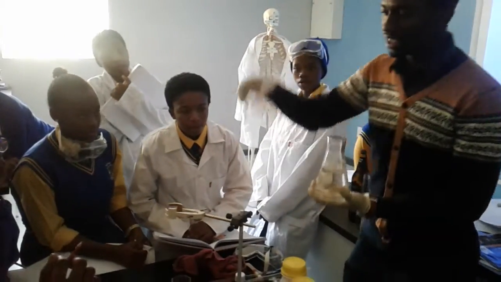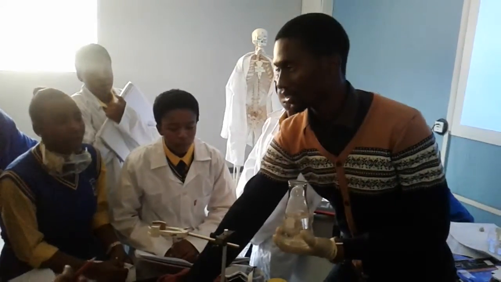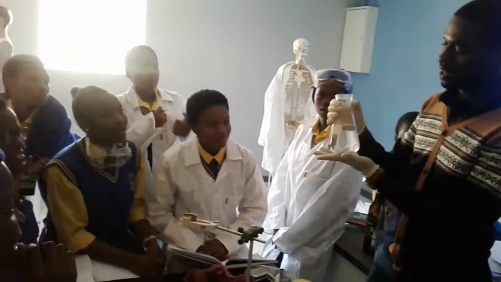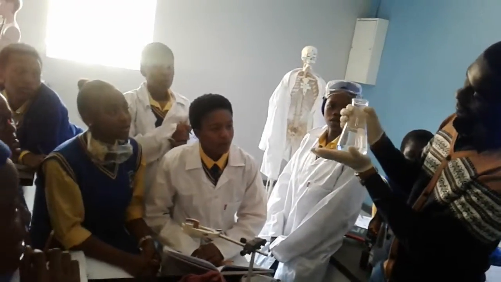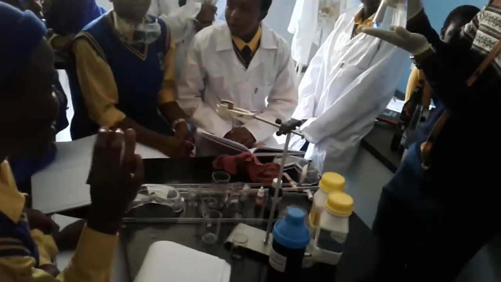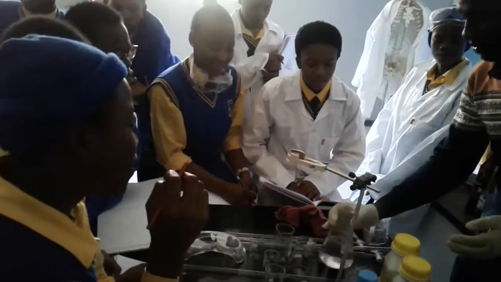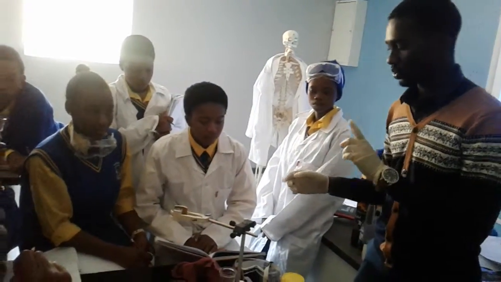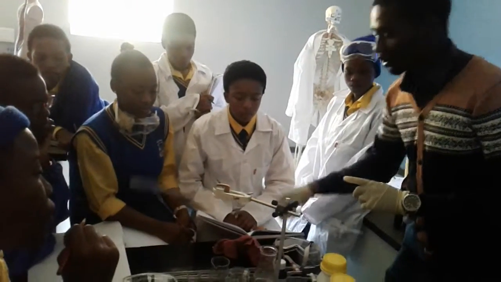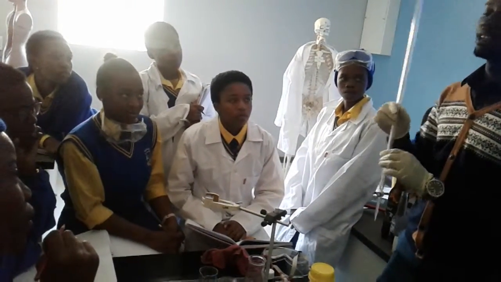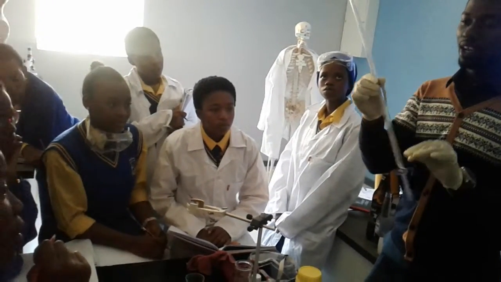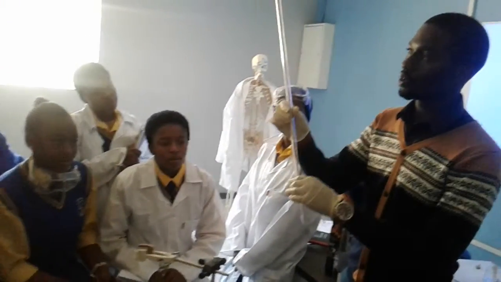What flask? This is a beaker. What flask? Okay. There's a conical flask or Erlenmeyer. It's also a flask. This is also a flask. So now, two things that are going to confuse you. What do you call this? Burette. This is a burette. Now, what's the function of a burette?